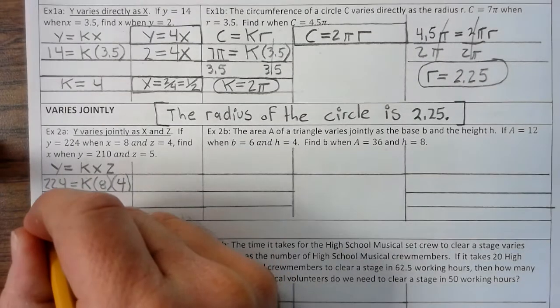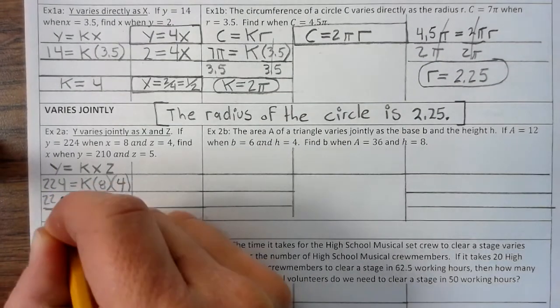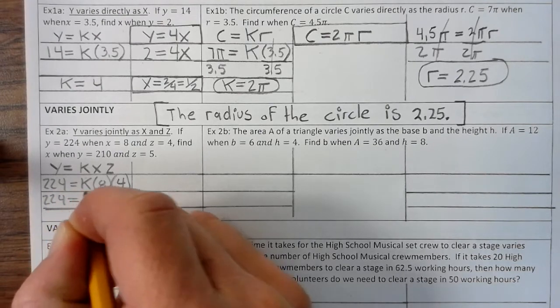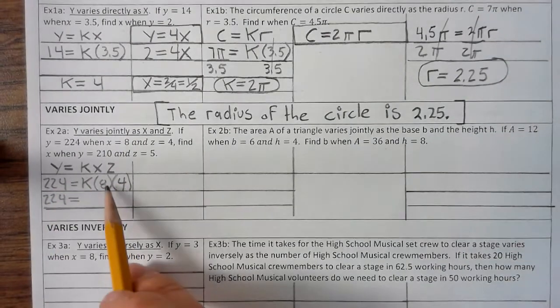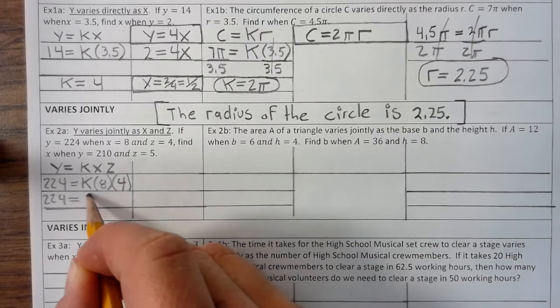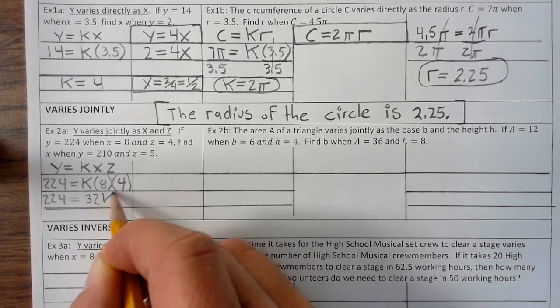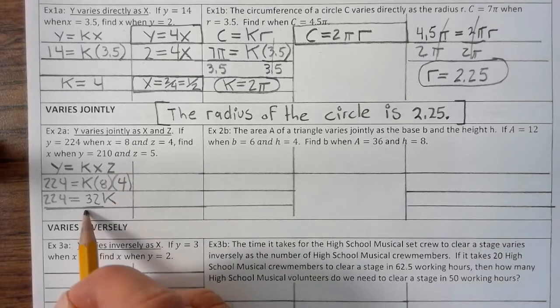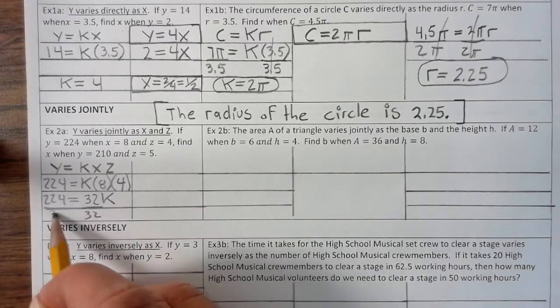So then that's 224 equals 8 times 4, which is 32. Okay, divide both sides by 32.